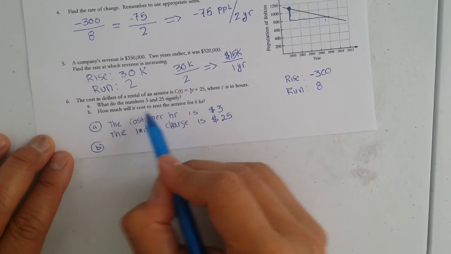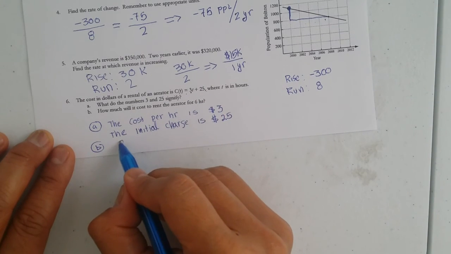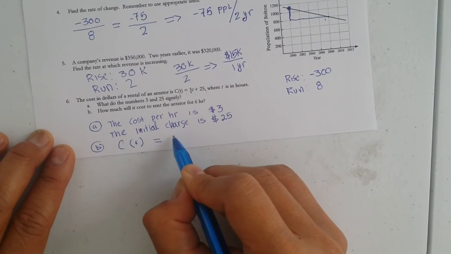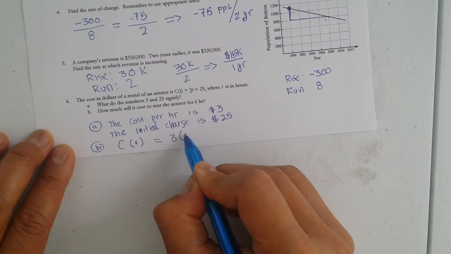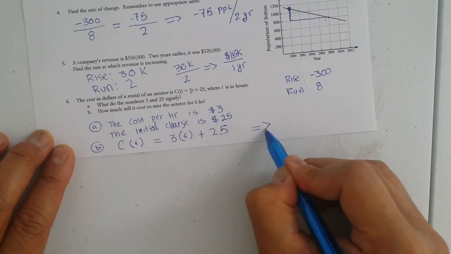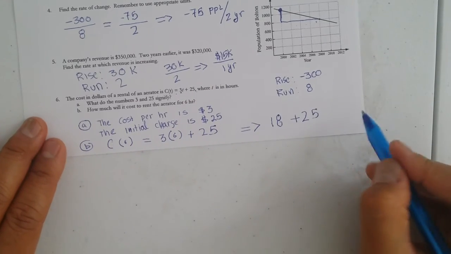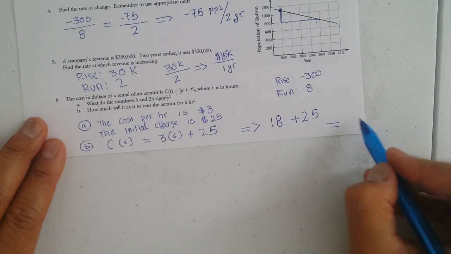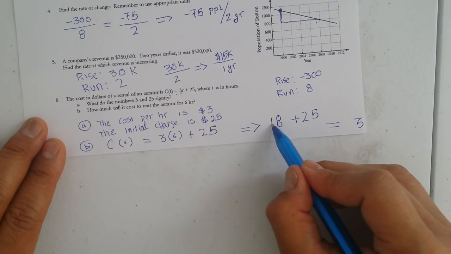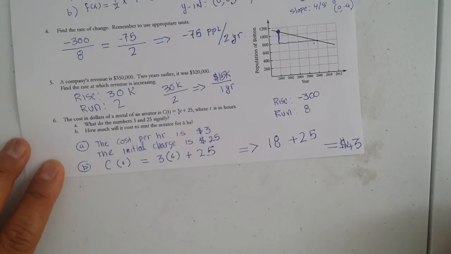How much will it cost to rent the aerator for 6 hours? To find the cost for 6 hours, you plug 6 in there for the time, and that should give you the cost for 6 hours. 6 times 3 is 18. 18 plus 25. 8 plus 5 is going to be 13 with the remainder of 1. 2 plus 1 is 3 with the remainder of 1 is 4. And the cost will be $43.